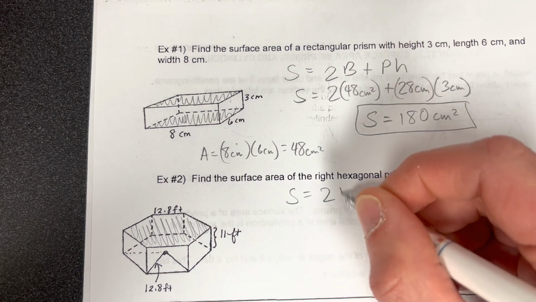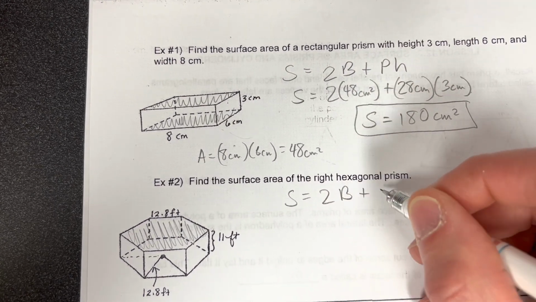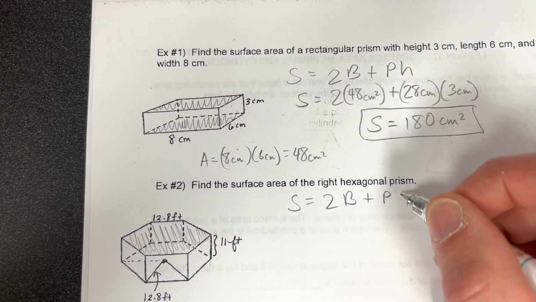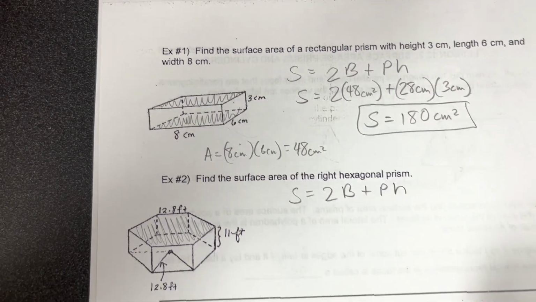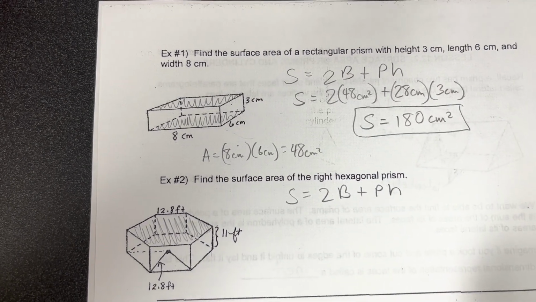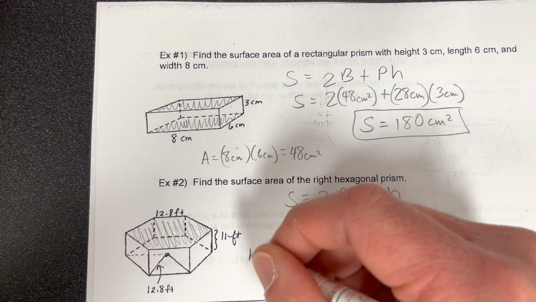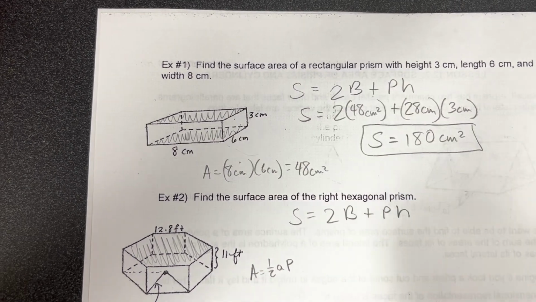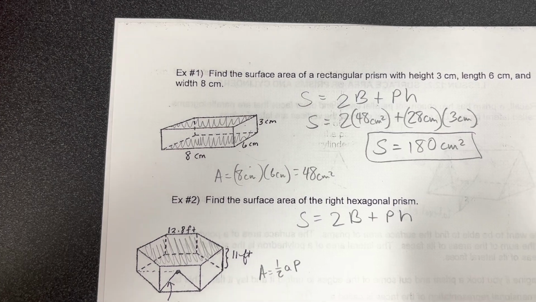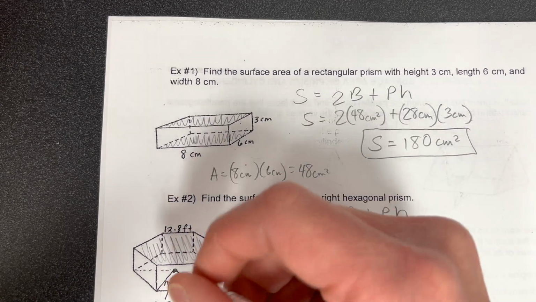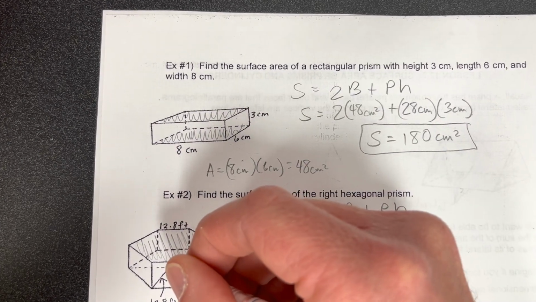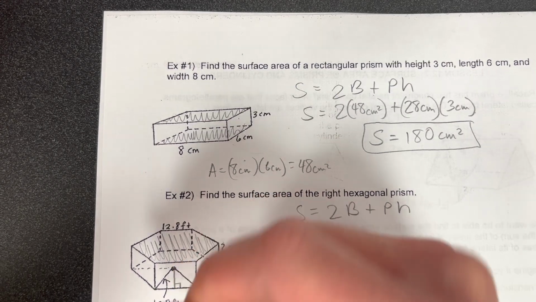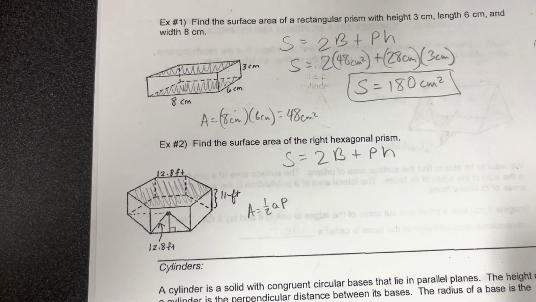But getting the area of the base, the big B, is going to be a little bit tricky here. So to get the area of the base, we're going to have to do 1/2 the apothem times perimeter of the shape. So the apothem is going to be this distance out to the center, right there.